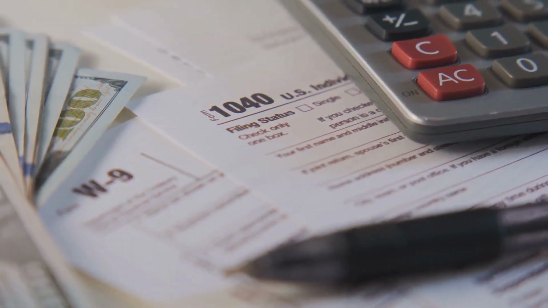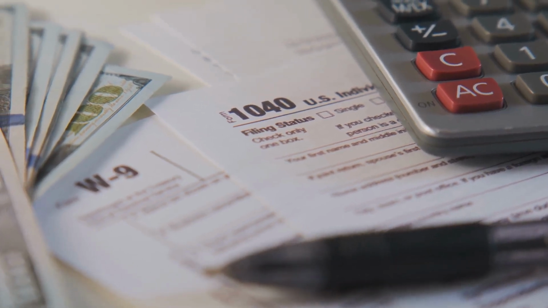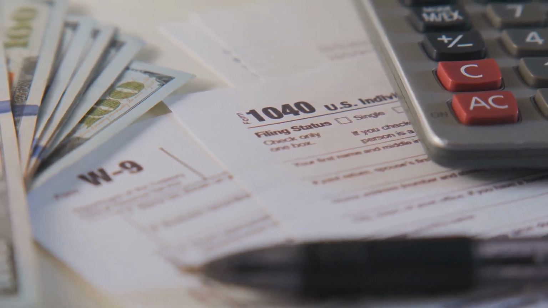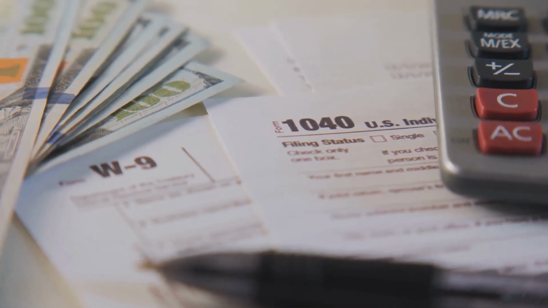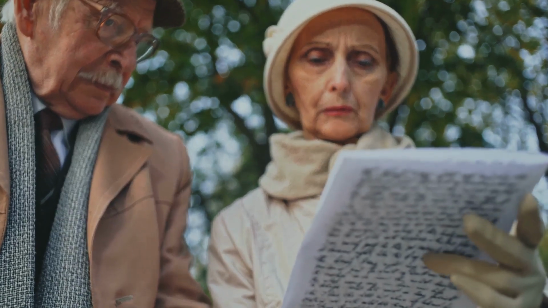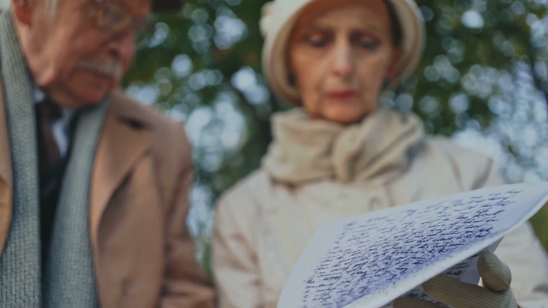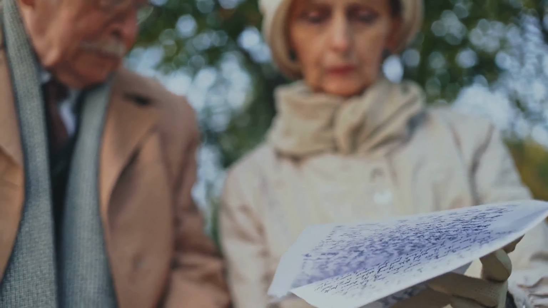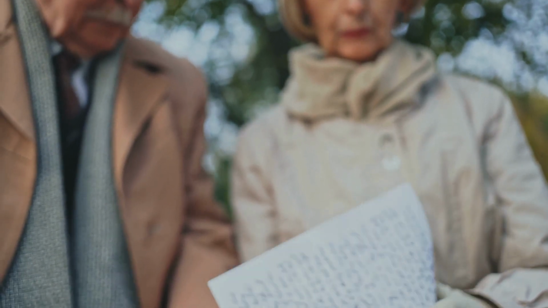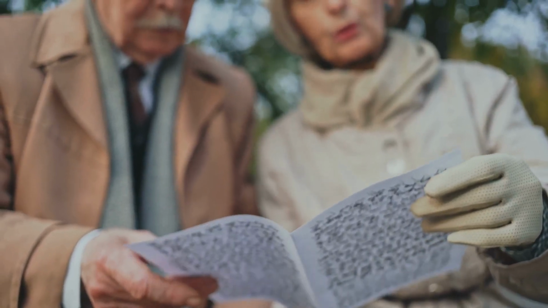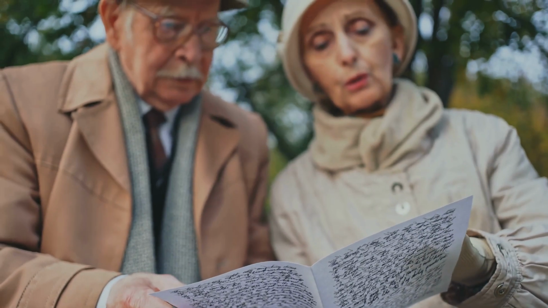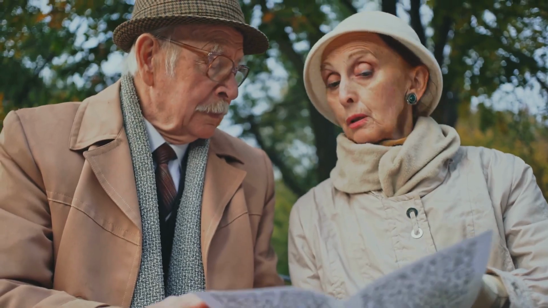Next up, Social Security and Medicare taxes. These taxes are crucial components of the payroll system and play a significant role in the financial security of millions of Americans. These taxes support individuals in retirement and ensure access to health care. Social Security provides a safety net for retirees, disabled individuals, and survivors of deceased workers. Medicare offers health insurance to people aged 65 and older, as well as to some younger individuals with disabilities.